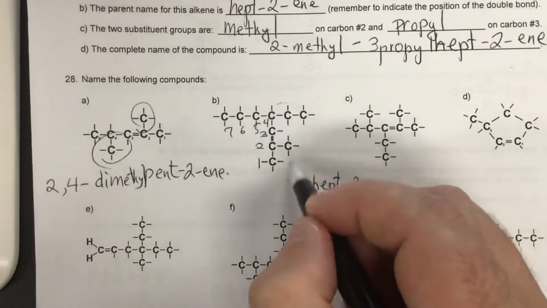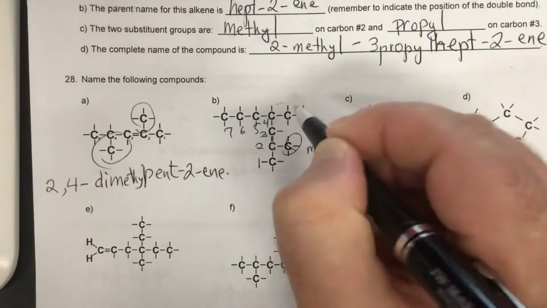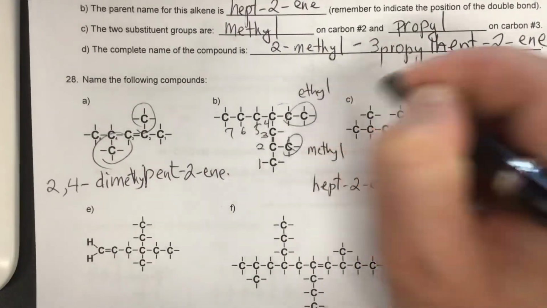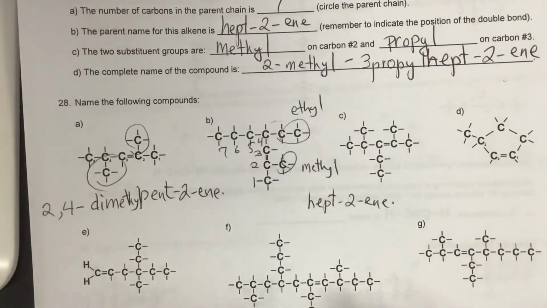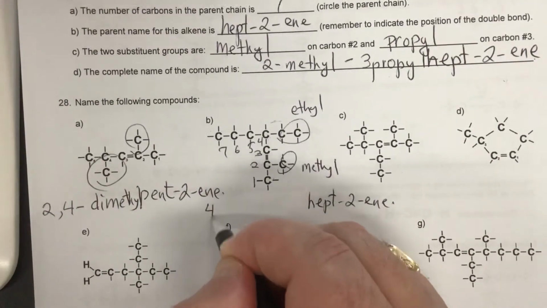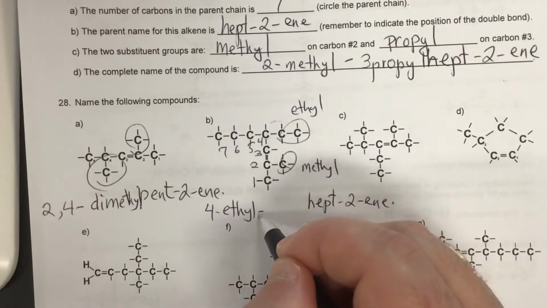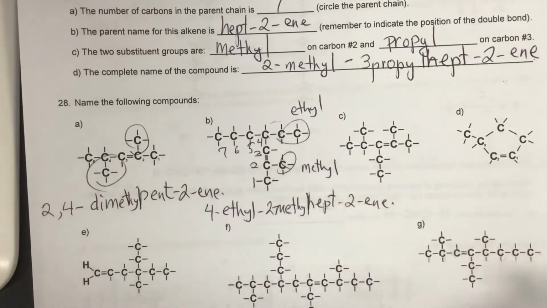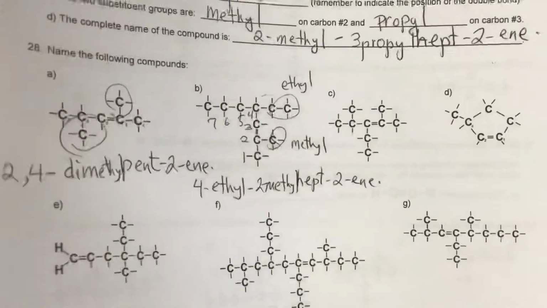Okay, and then I've got a methyl group attached there, and then I've got 2 carbons here, so that means I've got an ethyl group. We're going to label these in alphabetical order, so the ethyl group comes first, and it's on the 4th carbon. So this is 4-ethyl-2-methylhept-2-ene.